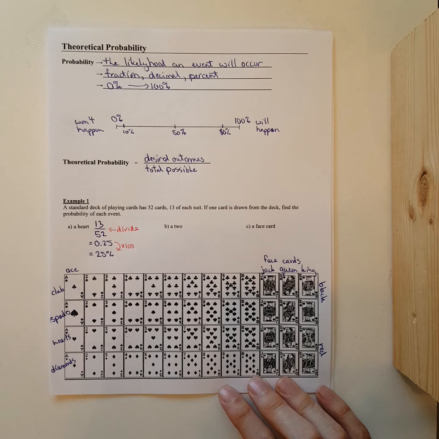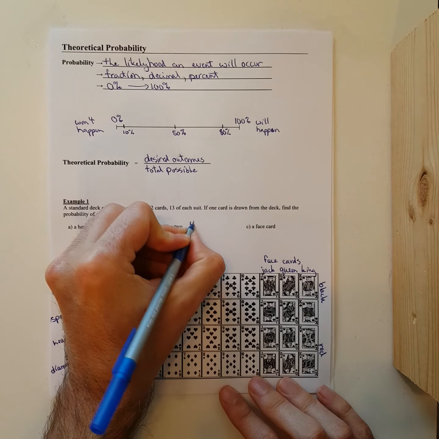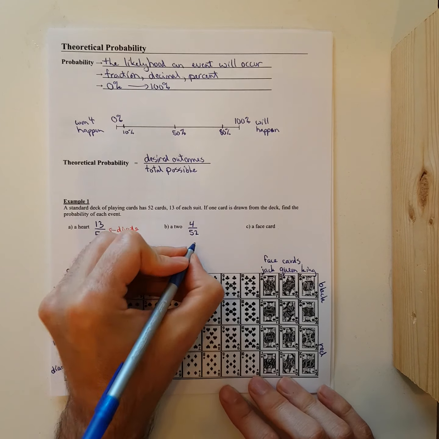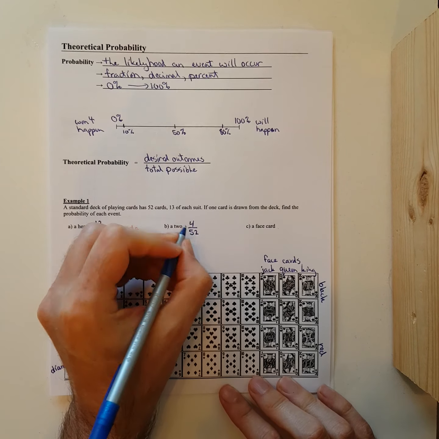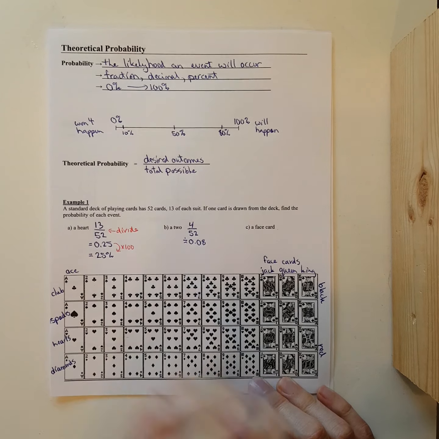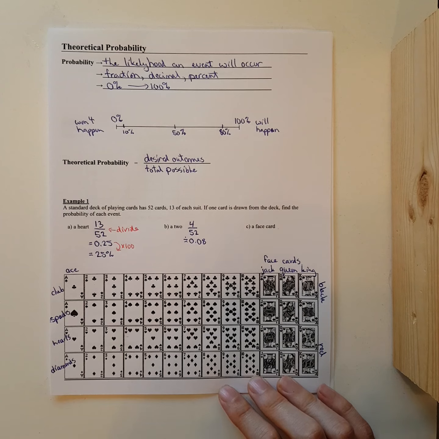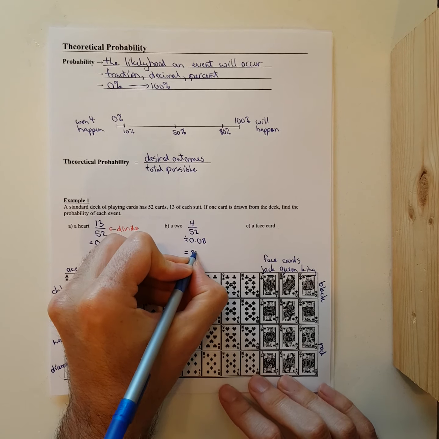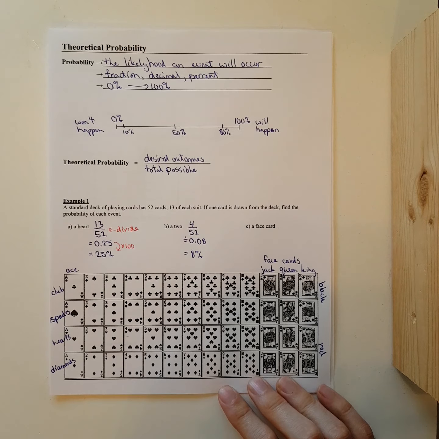What's the probability of a 2? There are 1, 2, 3, 4 twos. So as a fraction, 4 out of 52 is our probability. As a decimal, if I divide those, we get approximately, and this is where you do have to use your rounding rules, 0.08, and if I multiply by 100, we get 8%.